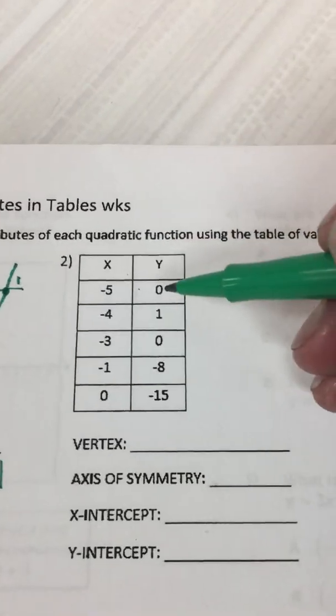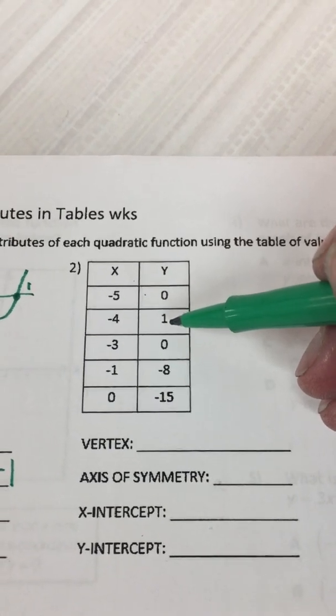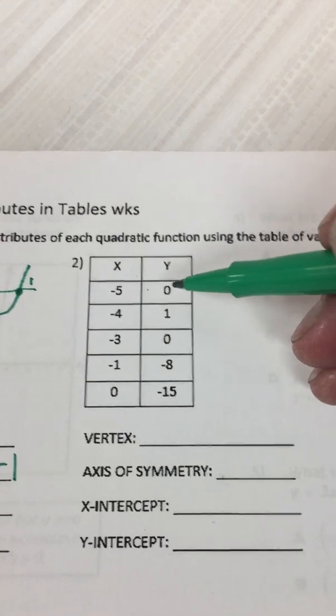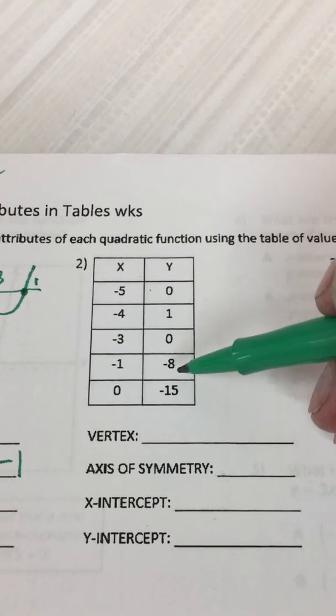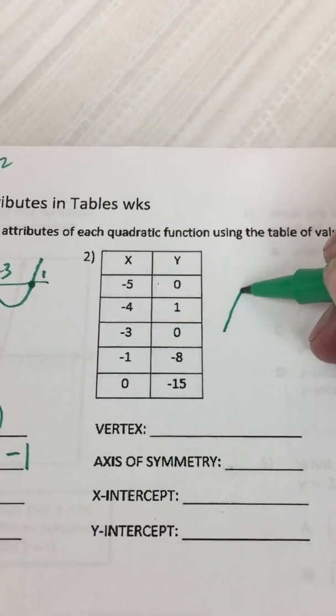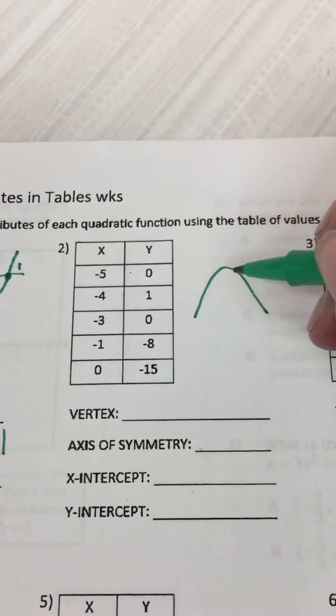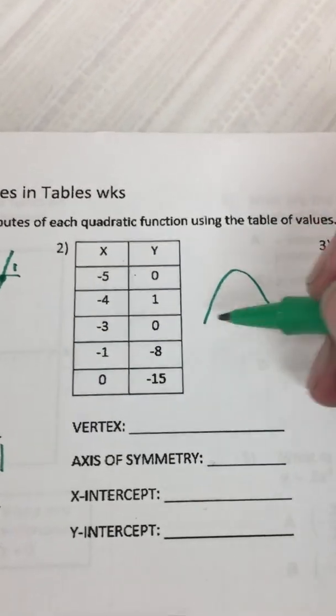So now my y numbers. From 0 to 1, I'm going up. Oh, but from 1 to 0, I'm going down, and then down further. So I went up first and then down. Okay, I'm going to move from left to right. I go up first and then down. So this is my shape of it.